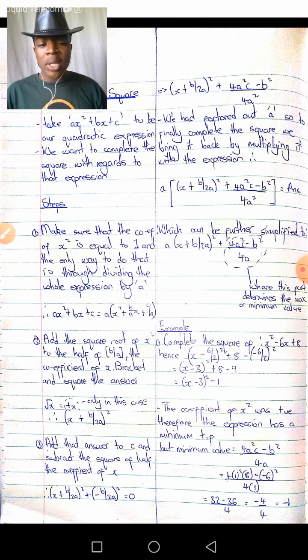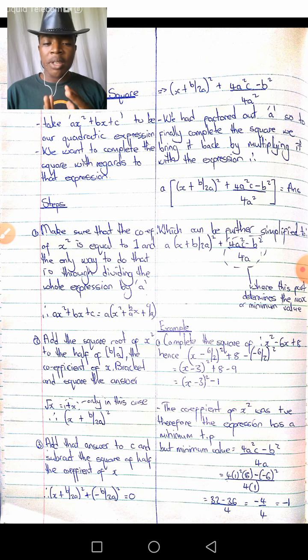So if you do that, you're now substituting for a, b and c. A is plus 1, b is minus 6, c is plus 8. So you're just substituting, and finally you're going to get (x − 3) squared minus 1. So if you have that, you are saying that the coefficient of x² was positive, therefore the expression has a minimum turning point, right? Because the coefficient of x² was positive.